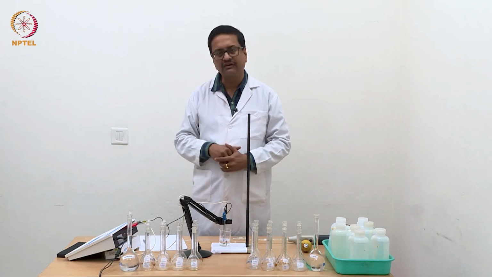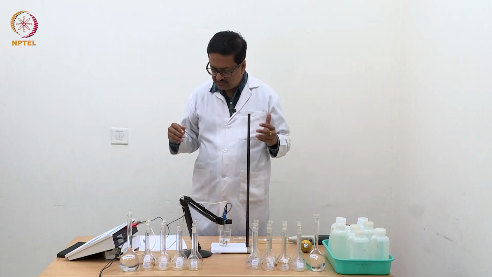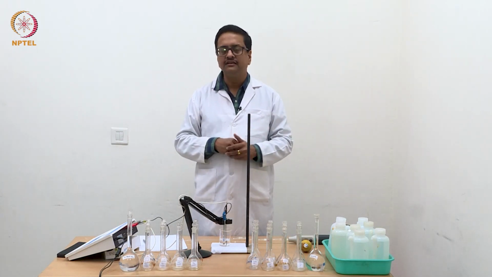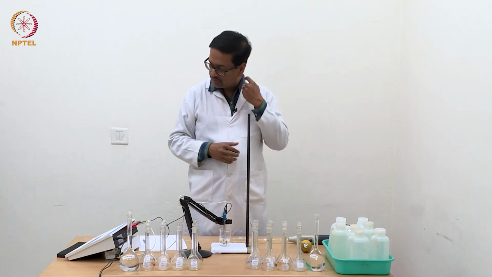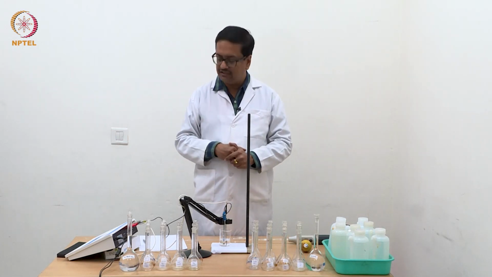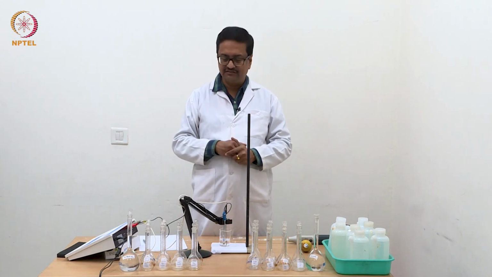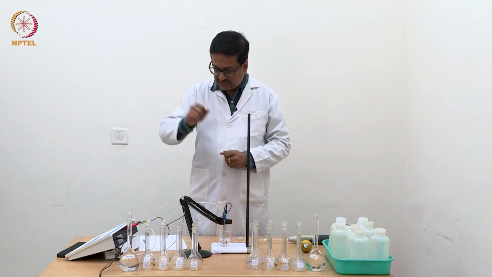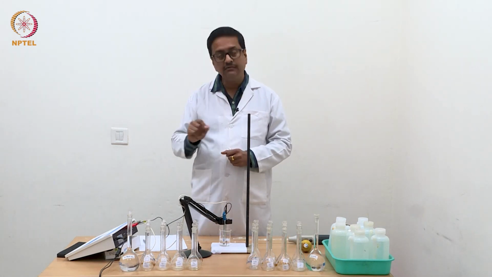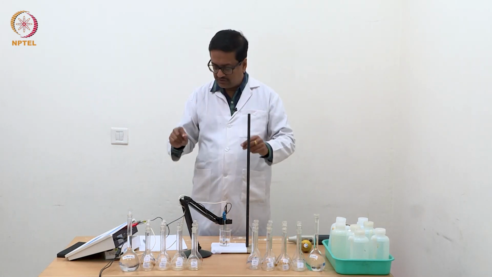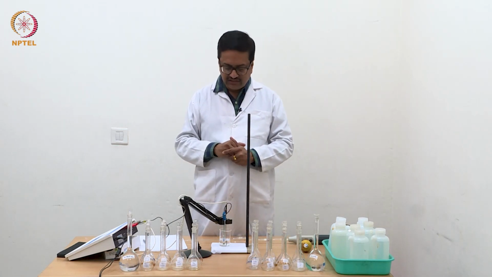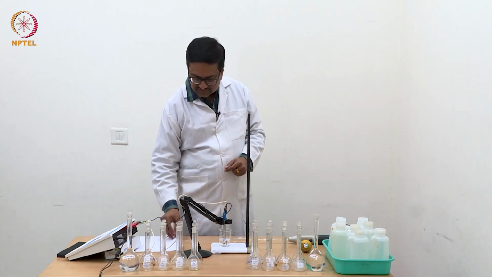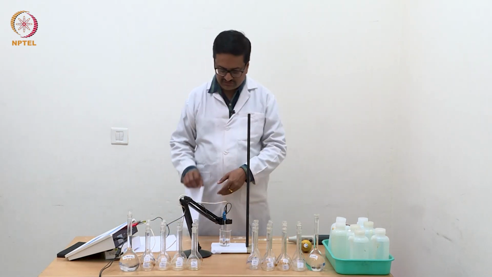From the value of conductance we will calculate equivalent conductance, which is then related to the concentration, because a direct conductance versus concentration plot does not give us any significant information. Whereas when we calculate the corresponding equivalent conductance, that is small lambda, we will calculate lambda c for each of these solutions, then plot those numbers and show how the variation happens.